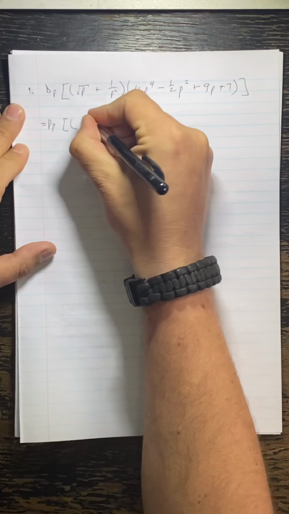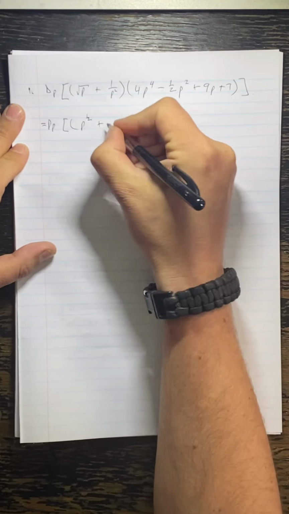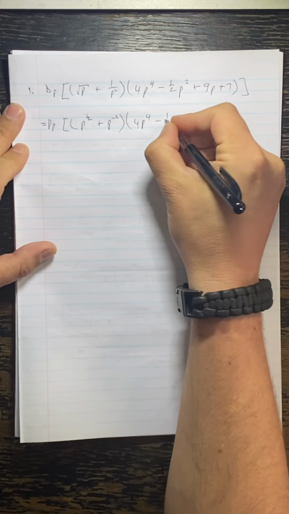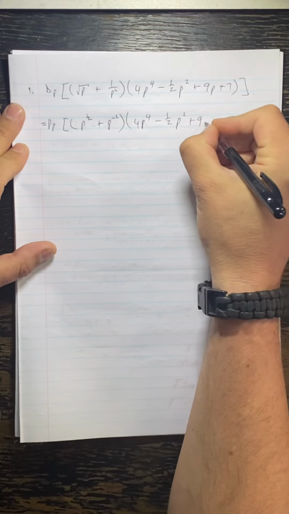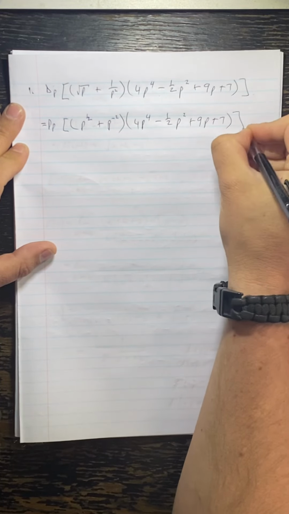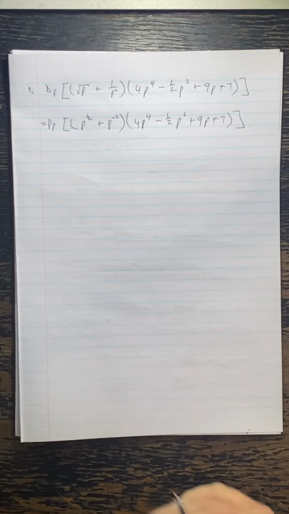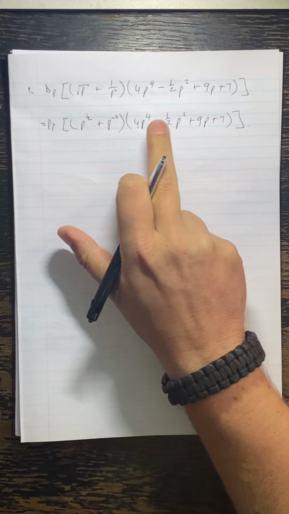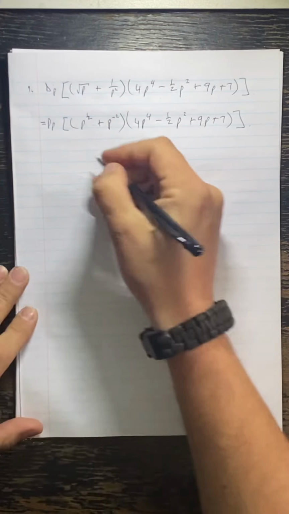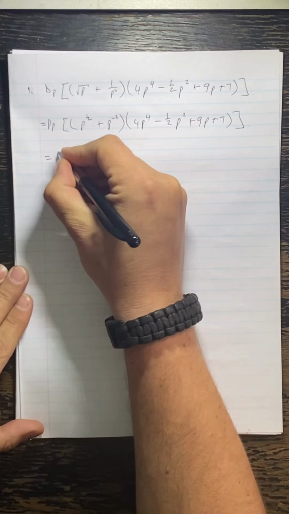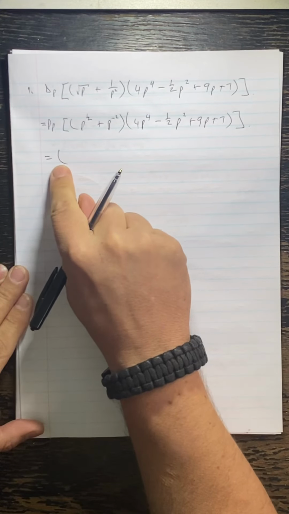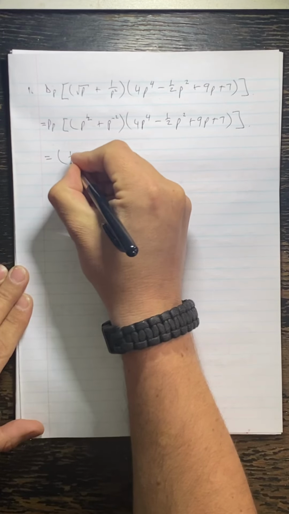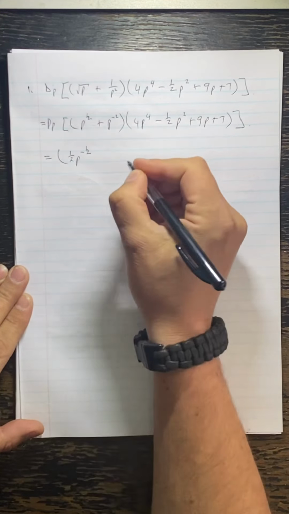This would become p to the half, and this one here will become p to the minus 2. Everything else can stay the same. Okay, so now I'm going to use the product rule, and the product rule says differentiate the first, leave the second, plus leave the first, differentiate the second. Now because I'm taking the derivative, I can drop that dp. If I differentiate this first one, I get a half p to the minus a half.